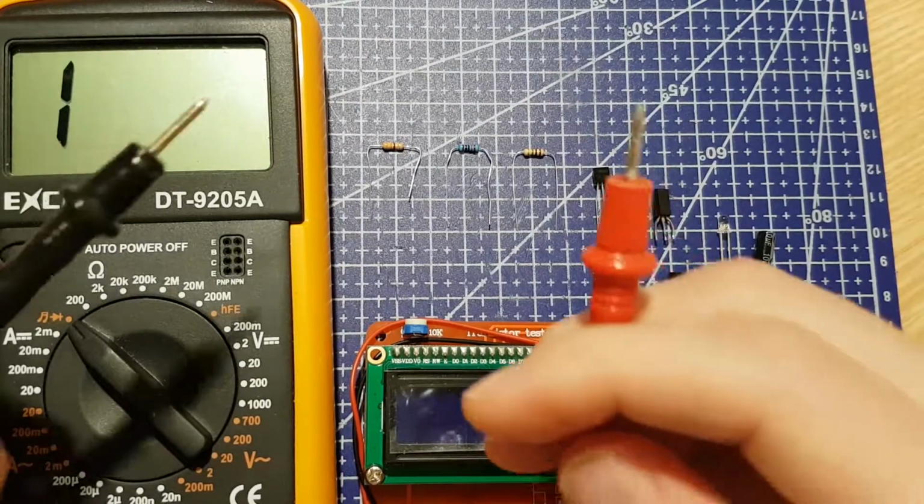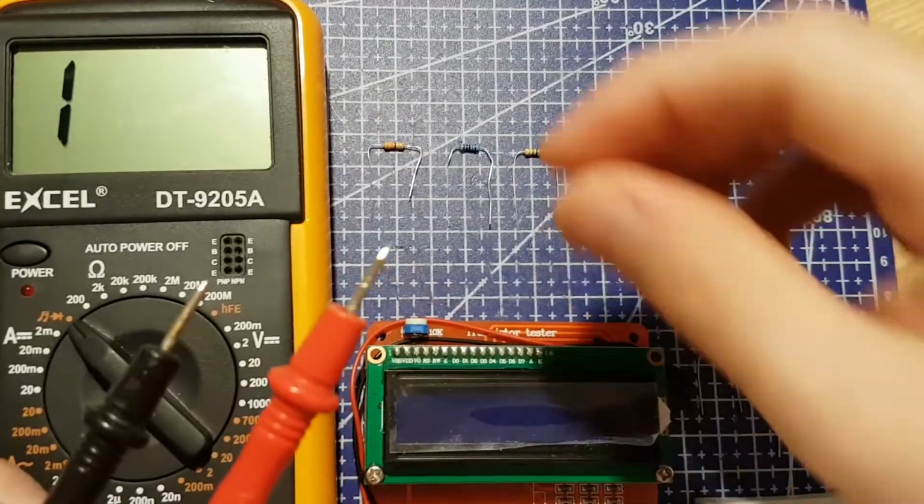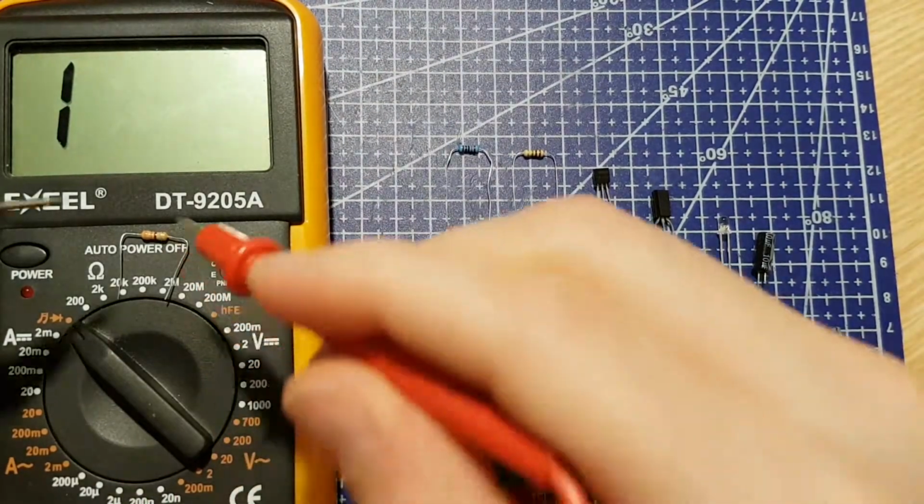Now if we were to use the continuity test to measure a resistor, let's put that on top of the meter so you can see it.